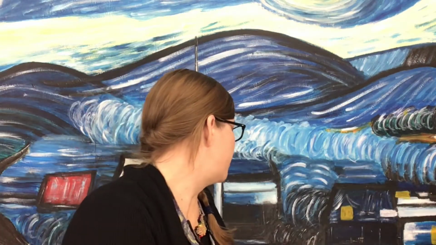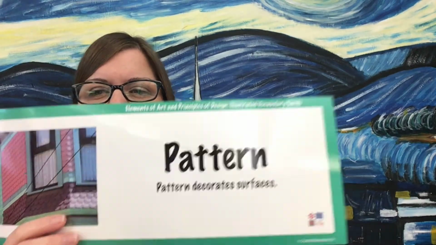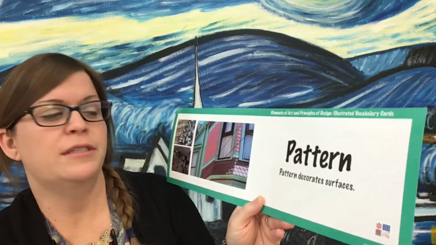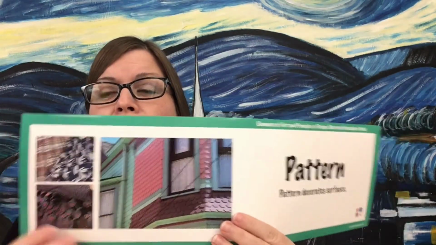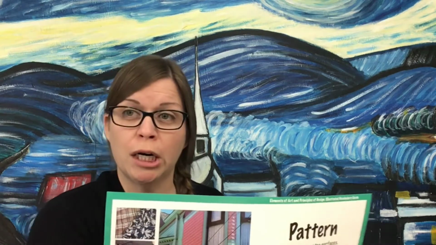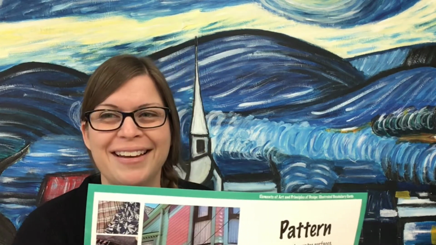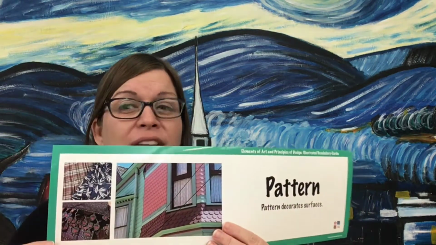We are going to also be using the vocabulary word patterns. So patterns are a way to decorate surfaces, it says, but I also use patterns in art as kind of like in math, you know, when you were a kid in elementary school and you learned patterns, and it's like a repeated pattern. So if you had a square and then a triangle and then a square and then a triangle, like a 1-1 pattern, you can remember all of that. We use that in art too.